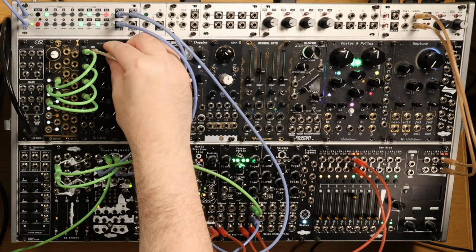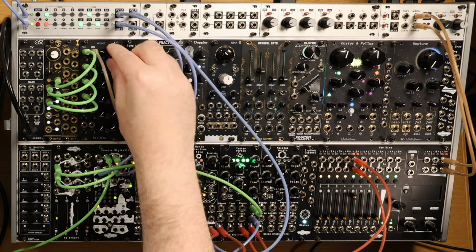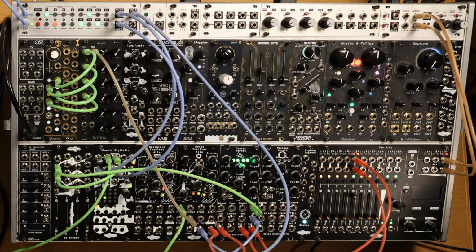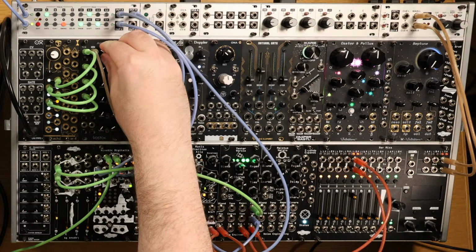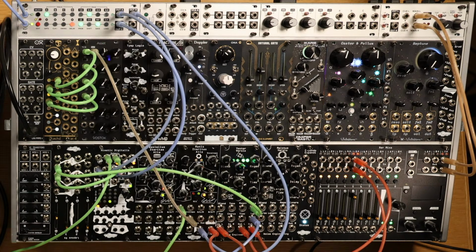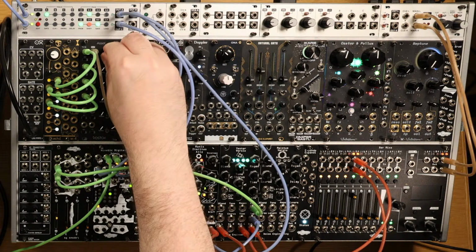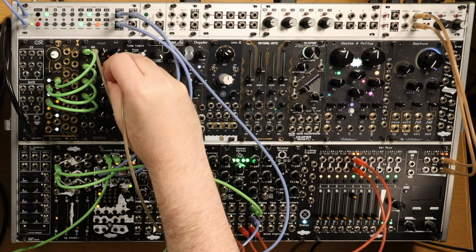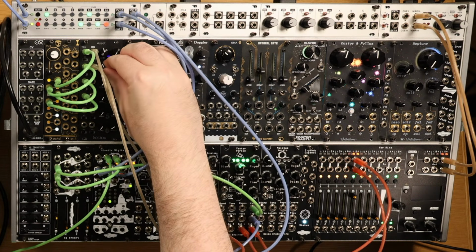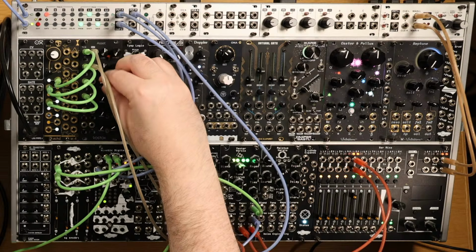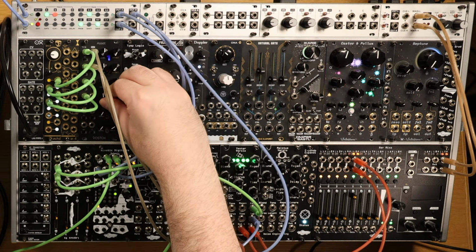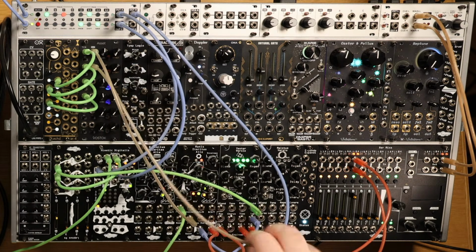And then the amount of signal that I let through on the attenuator will determine how much that low-pass filter changes. Okay, let's do the same idea. I'm just going to set all the attenuators at about 50% of their total strength, so we're letting half of the voltage through.